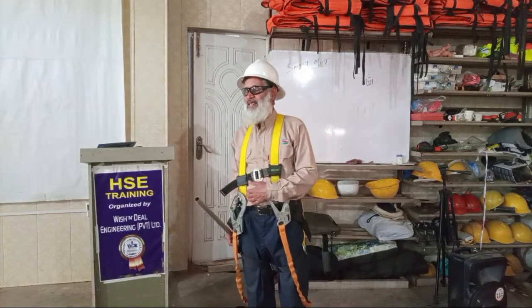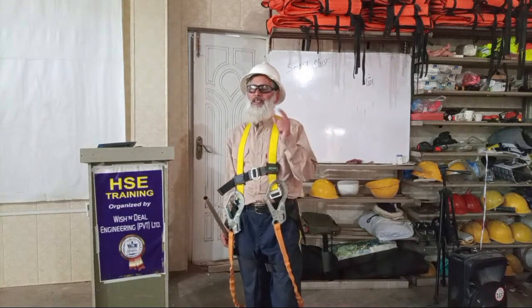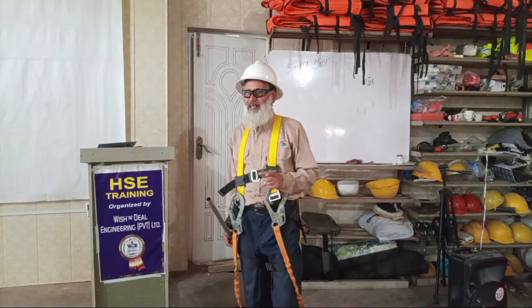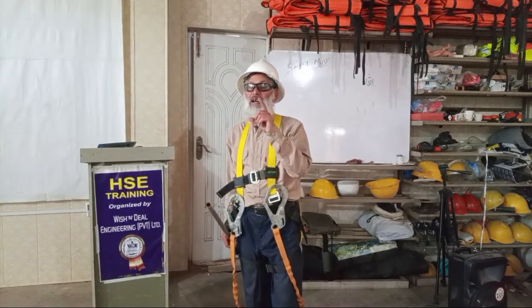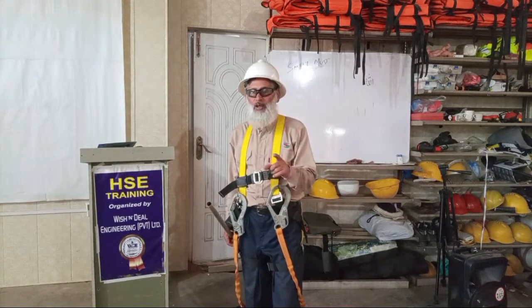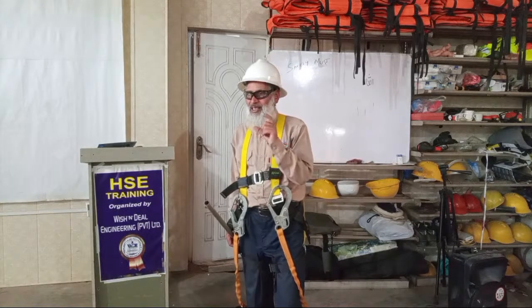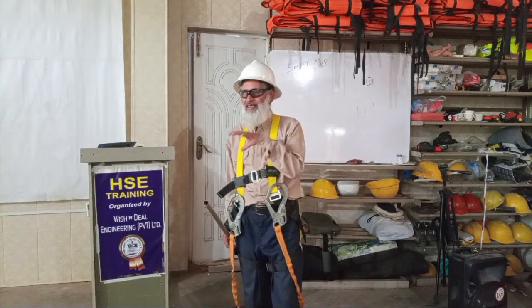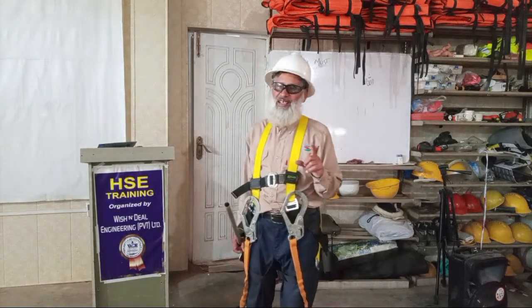Lightweight scaffolding means one person and 20 kg weight, the bearing capacity the scaffolding can take in 1 square meter. One person, 100 kg, and 20 kg. If we put this weight and the scaffolding is not affected by anything, it means this one is lightweight scaffolding.